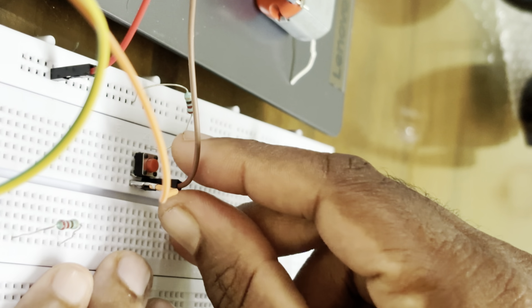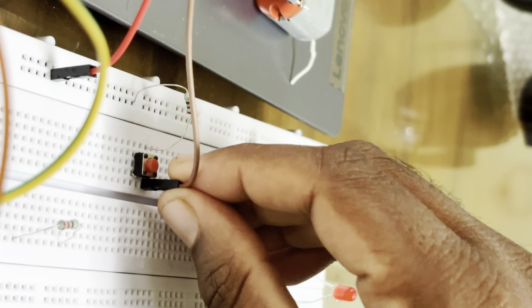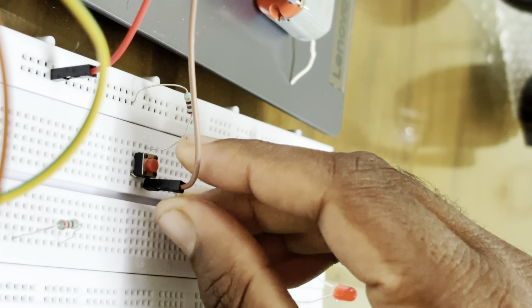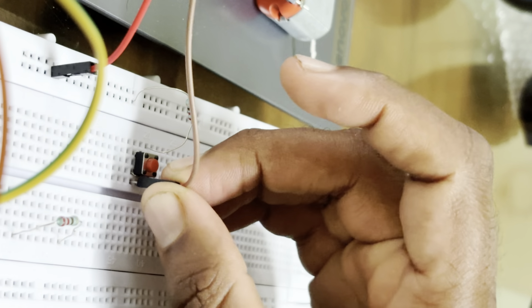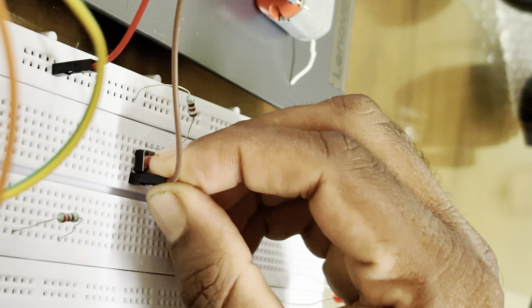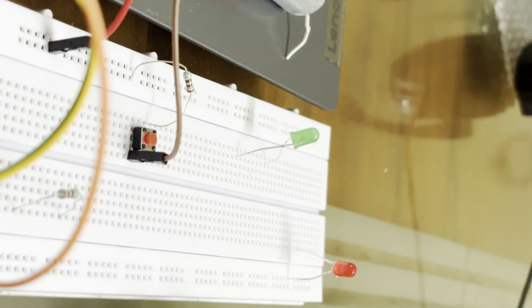Here the connection is very simple. Here I am removing this connection and this connection also. Now just connect the D2 port to the push button. Then okay, this is the connection. Okay, this is the connection diagram.